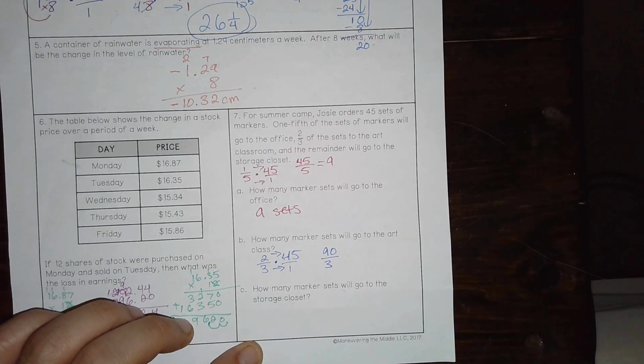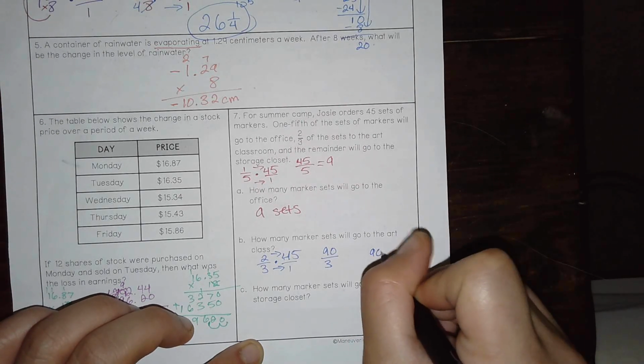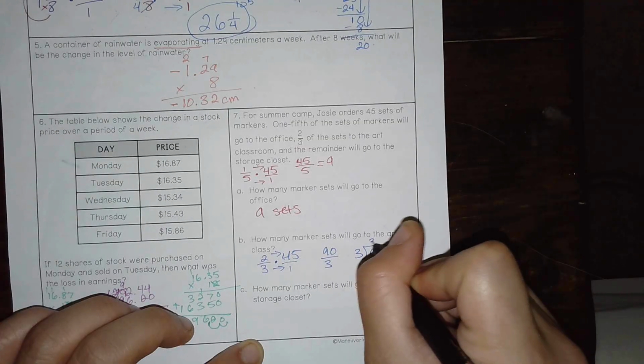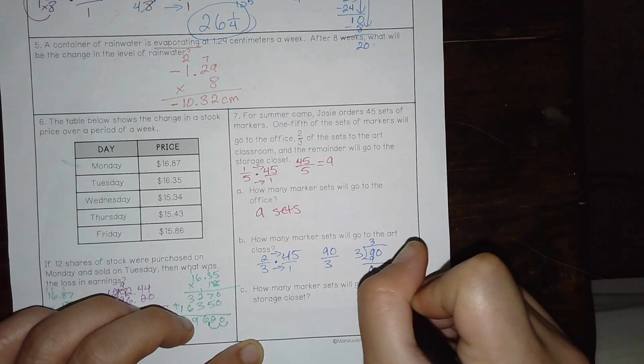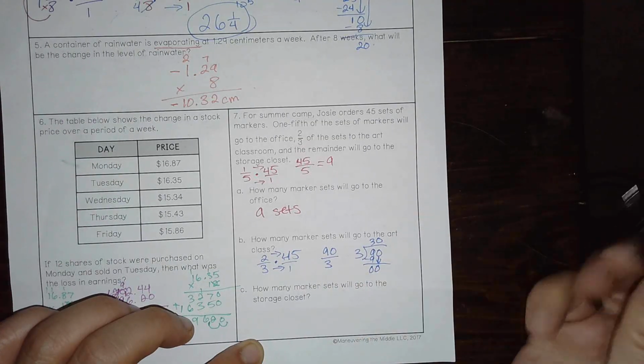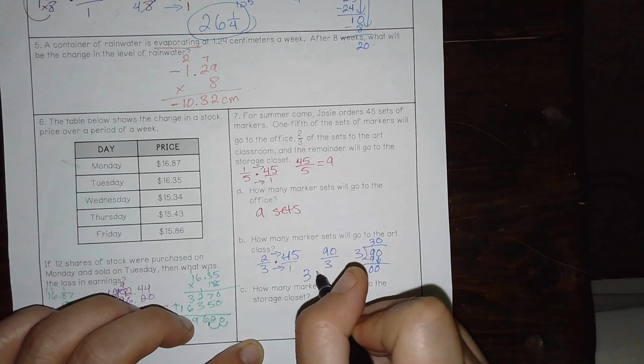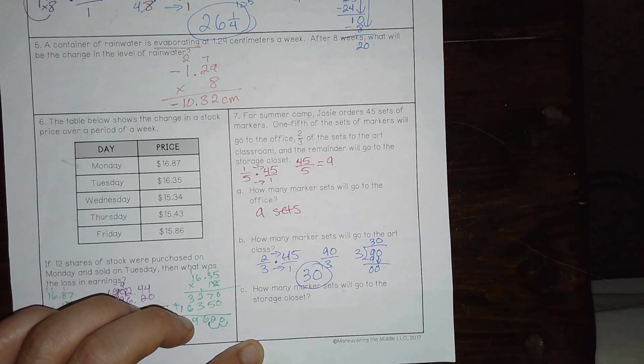Well, it turns out that 3 times 3 is 9, so 3 times 30 would get you 90. Or just 90 divided by 3, 3, 9, 0, drop the 0, 0. Your answer here is 30 sets.